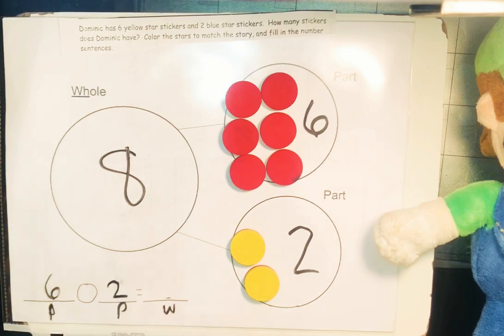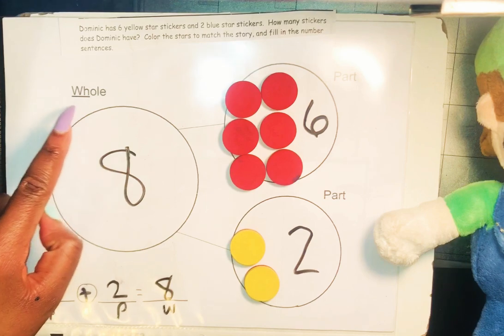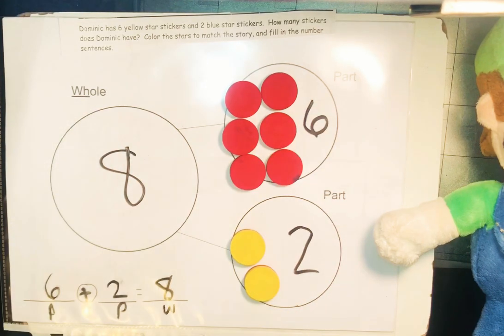So I'm going to put that here. And in order to figure out how much they have all together, I have to use the plus. So 6 plus 2 more equals 8. And that's how I wrote my equation. I always label my number bond, whole, part, so I don't get confused. And I like to label my equation too.